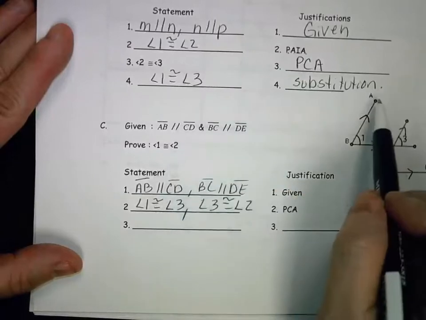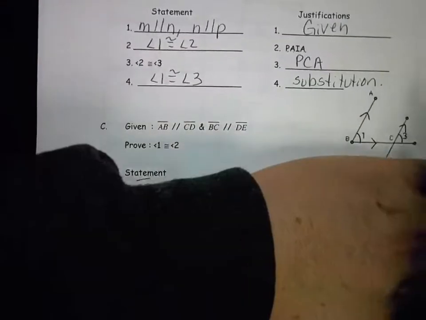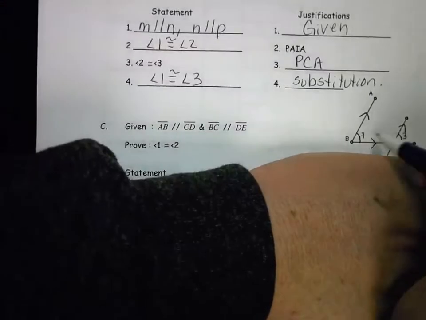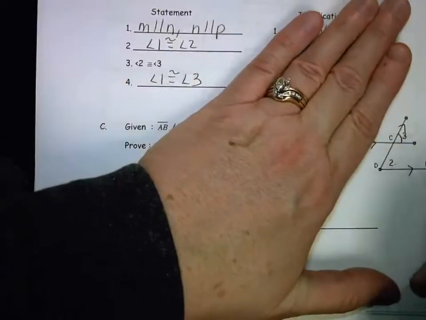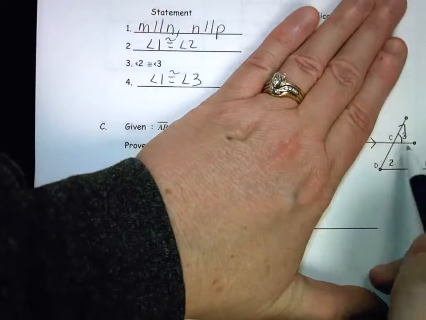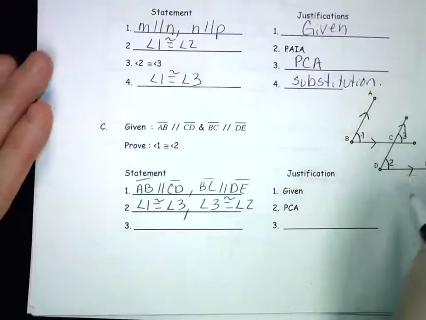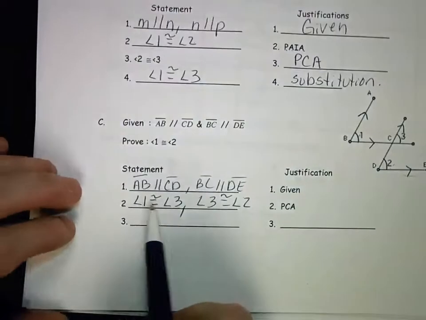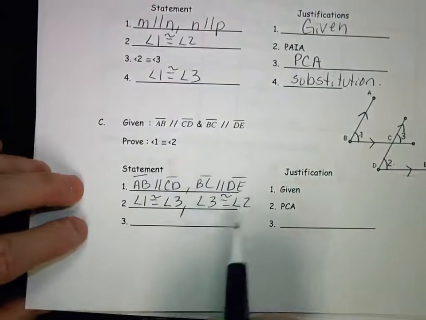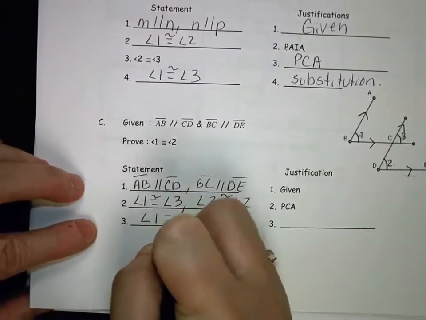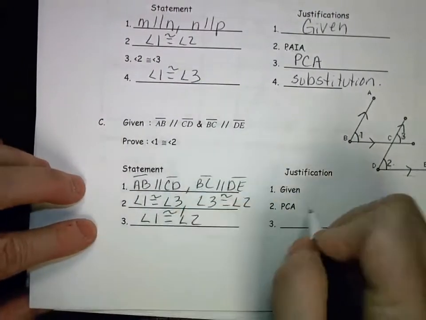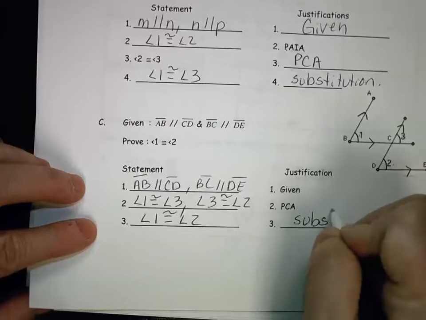And both of those are corresponding angles. Parallel lines, corresponding angles. Well, since 1 is congruent to 3, 3 is congruent to 2, we can say 1 is congruent to 2 by substitution.